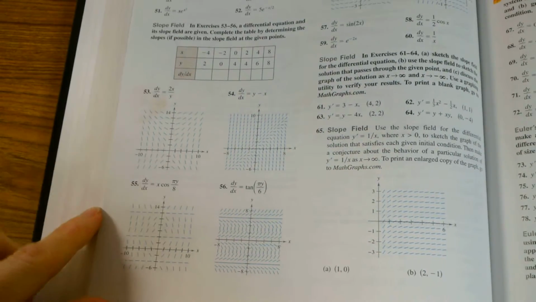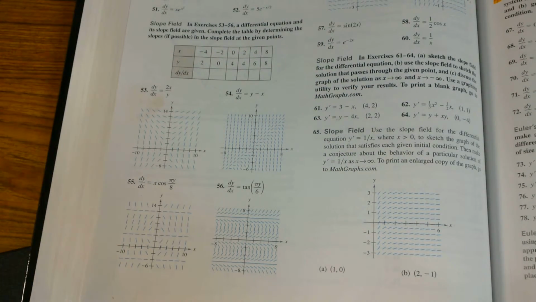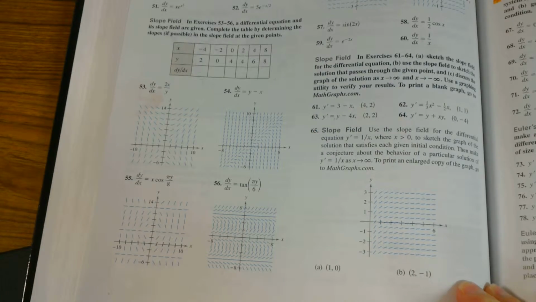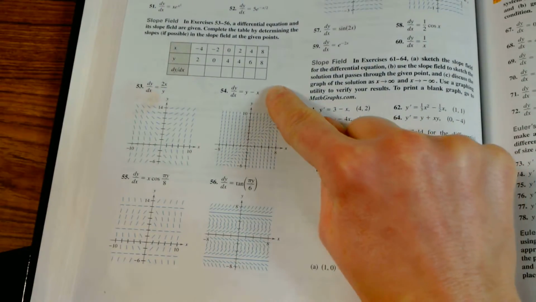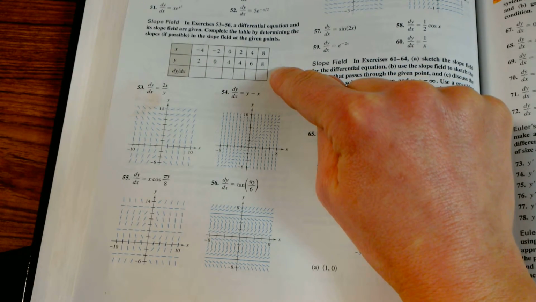Sorry, my book's dirty. You can see a fingerprint. Where these are mixtures of x's and y's, so they've already kind of got them matched up for us. They're just kind of showing us. But if we're trying to match them, again, what we could do is plug in points for x and y. So they've got us a chart. Plug in points and look at the graph.